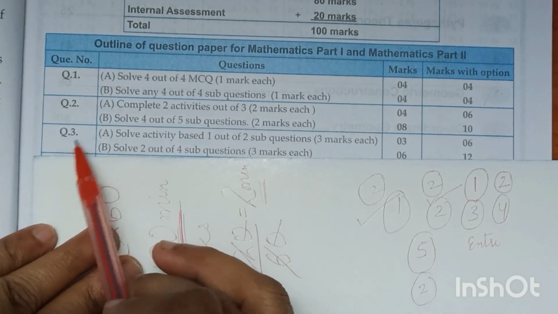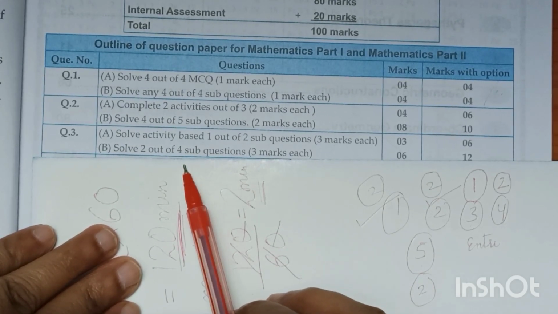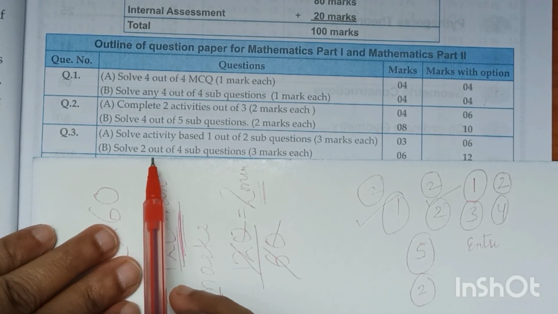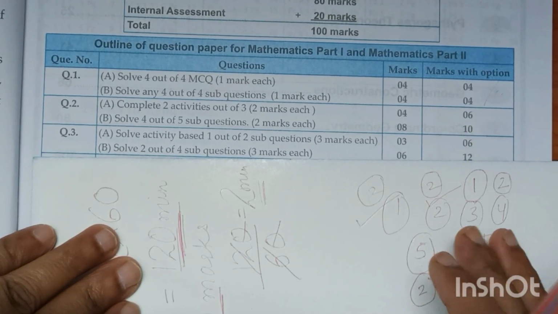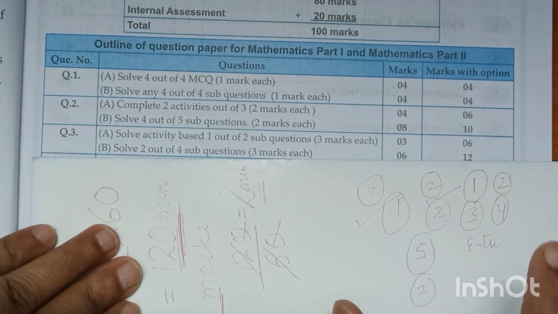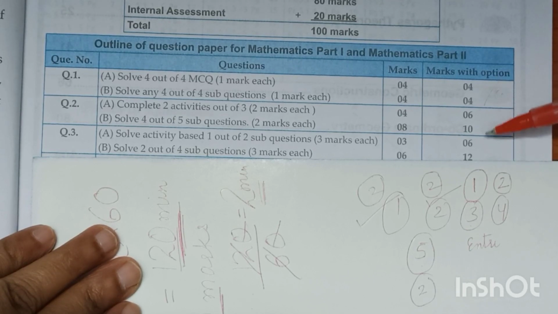Now, question number 3B. Solve 2 out of 4 sub-questions, 3 marks each. Here, 4 sub-questions will be there and you have to solve only 2. Try to solve 3 questions. Suppose one of the questions goes wrong, then again you will get the advantage of that. So here also same thing. Now, my suggestion to the students who want to score only passing marks because they are unable to solve all the lessons, like the circle topic, mensuration, some of the students are unable to understand the circle topic. In that case, you can attempt question number 1, 2 and 3 and you can get the passing marks easily.